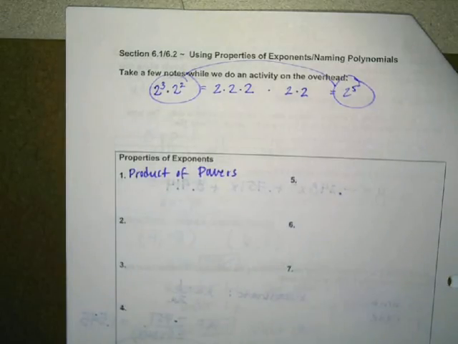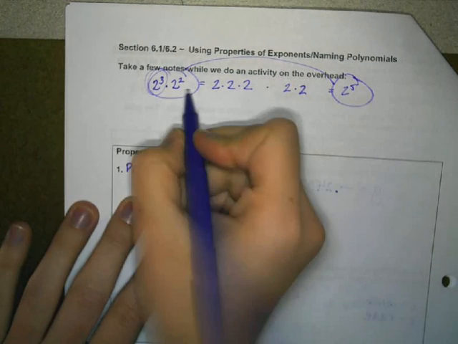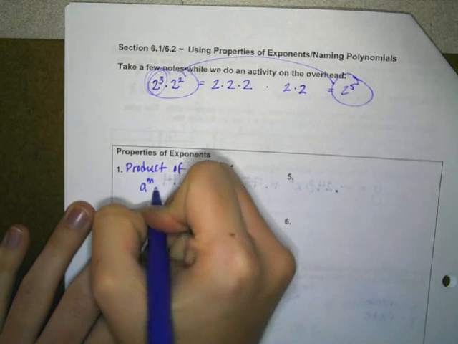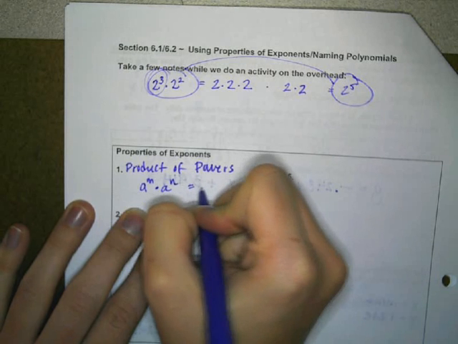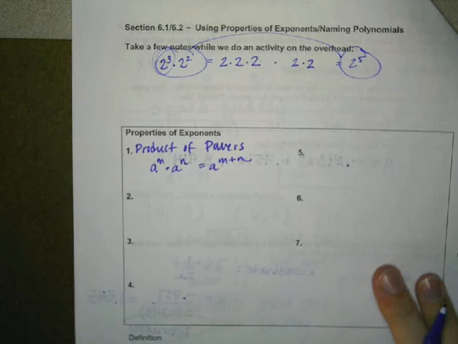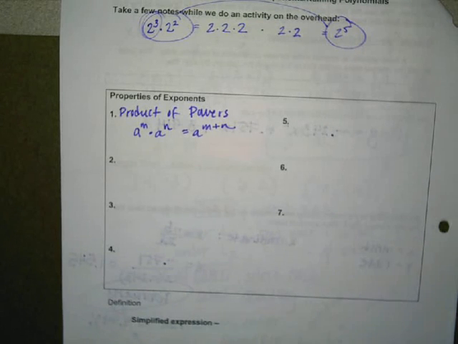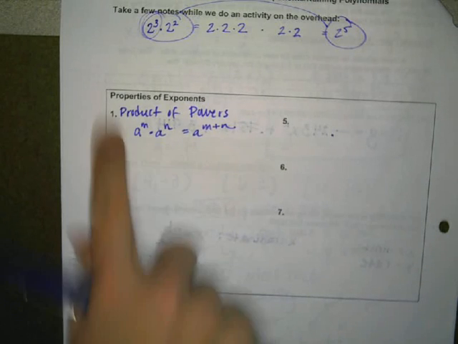But product of powers means, product means you're multiplying. Powers is what this whole thing would be called. So when you're multiplying two things like that, you add the exponents. This should not look foreign to us. We spent a whole chapter and some on this in Algebra 1, so hopefully this doesn't look brand new. It shouldn't. This is the most common property we deal with. The other common one that we deal with looks like this.